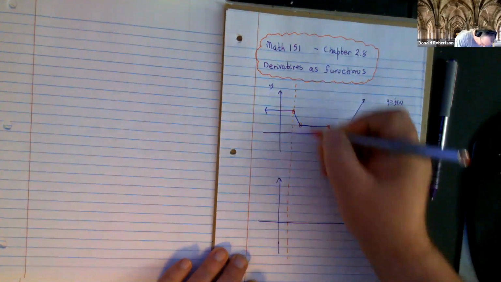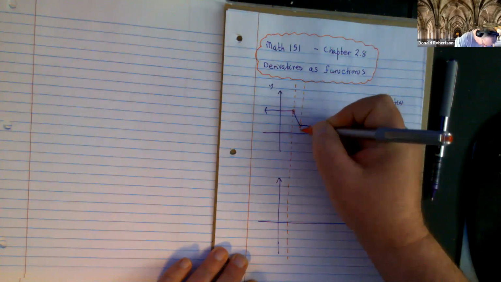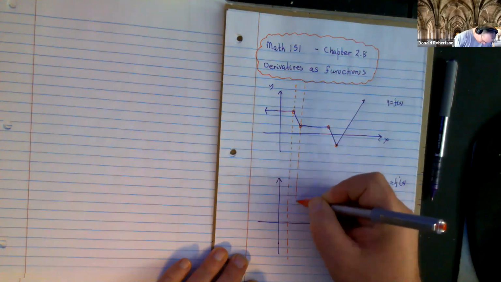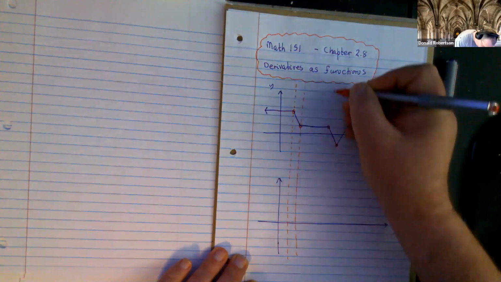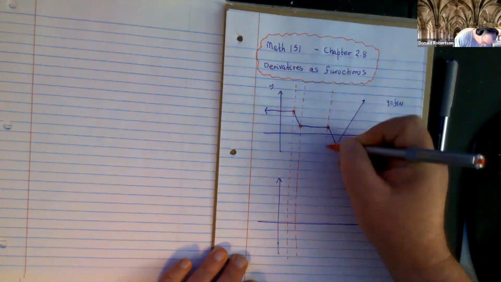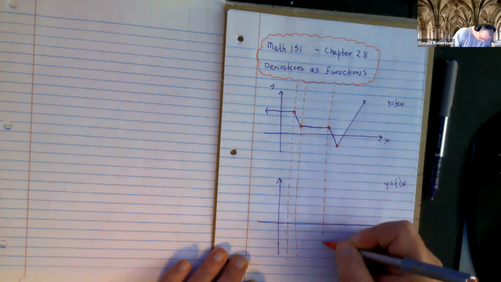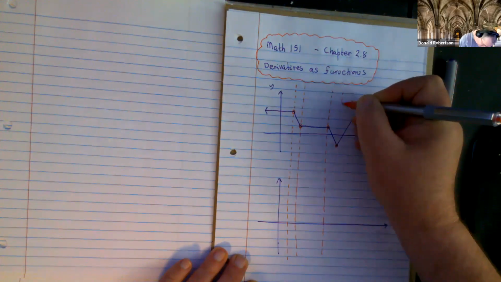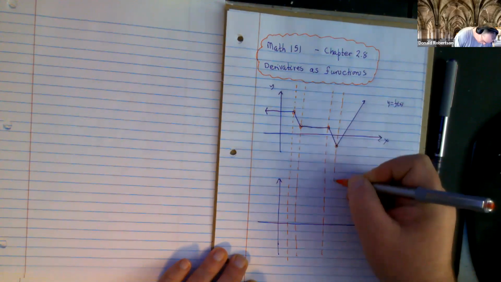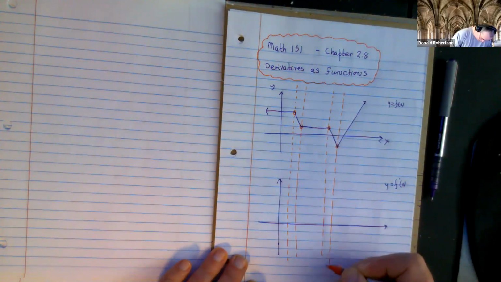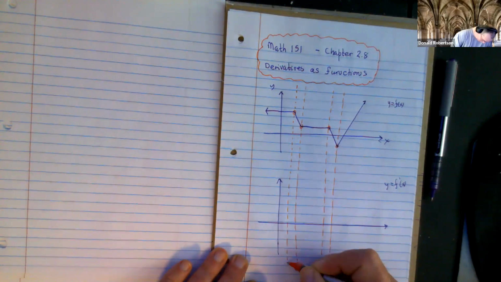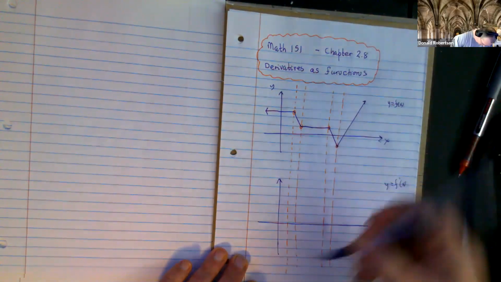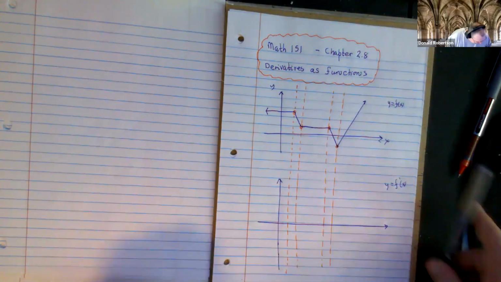One of the common methods of doing sketches of derivatives is to find key places on the original function where something is happening to the curve. It's changing in some way. And corners are very often places where things are changing.